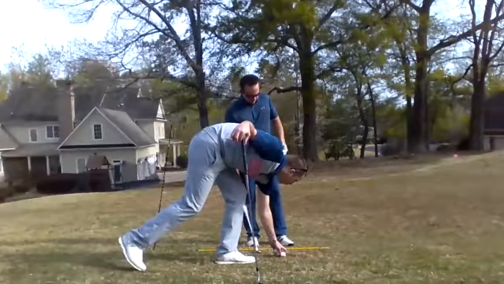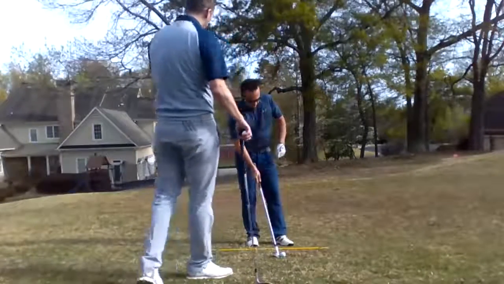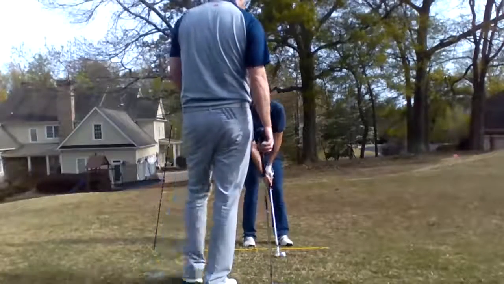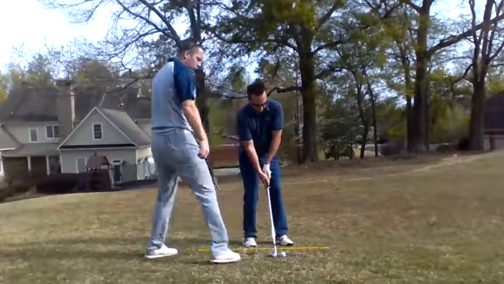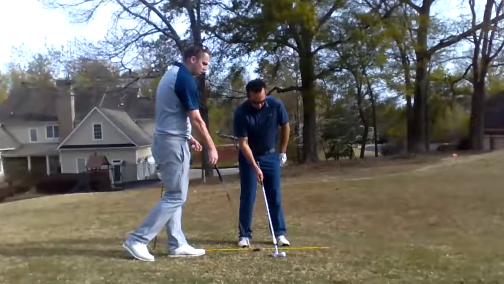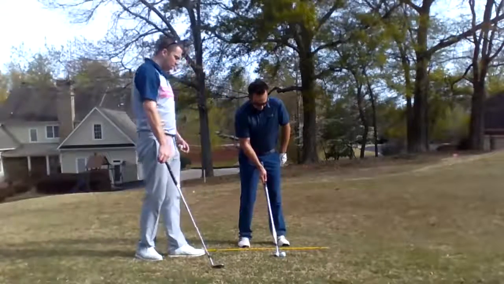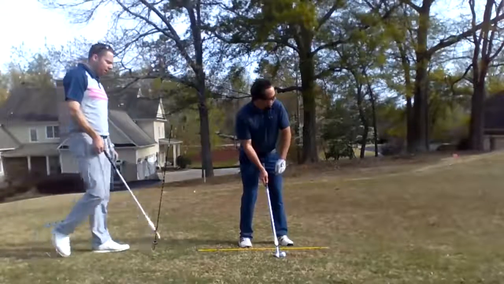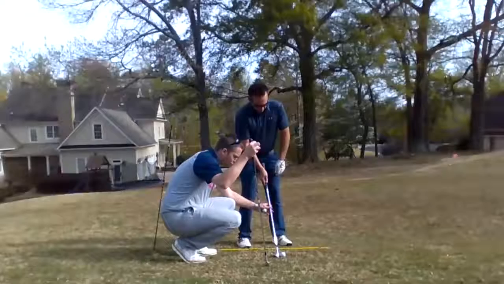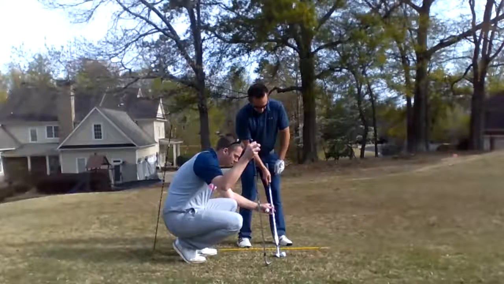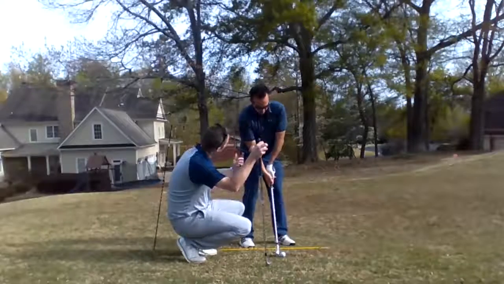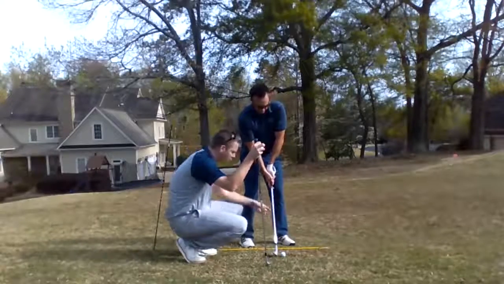How's that? Good. Feel like I hit a little bit behind the ball again? Yeah, a little tiny bit. Exactly. Okay, let's get ourselves so that the face is lined up with that yellow stick. So you can move your feet a little bit. Just make sure that face is lined up with the yellow stick, which would be about there. How does that feel? Do you feel now that you're aiming left? Yeah. Okay, I suspected.